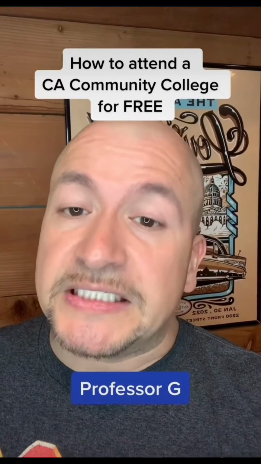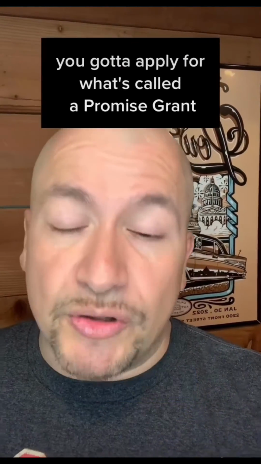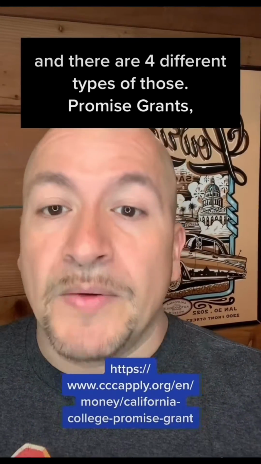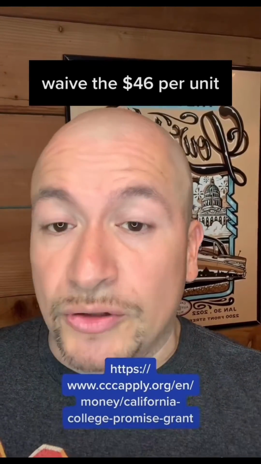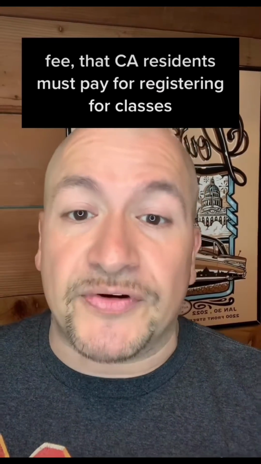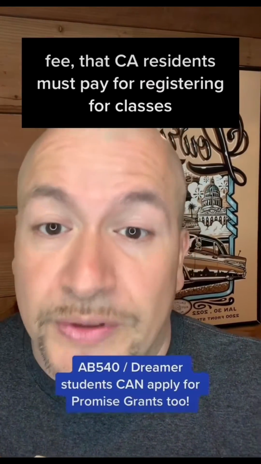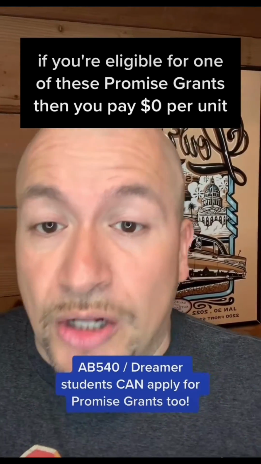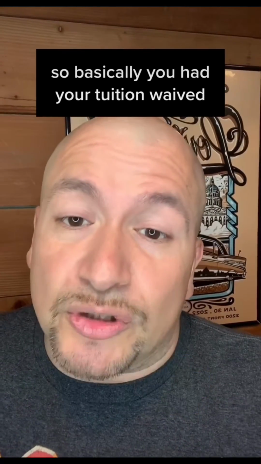In California, this is how you can go pretty much for free. You got to apply for what's called a Promise Grant, and there are 4 different types of those. Promise Grants waive the $46 per unit fee that California residents must pay for registering for classes. If you're eligible for one of these Promise Grants, then you pay $0 per unit. So basically, you had your tuition waived.